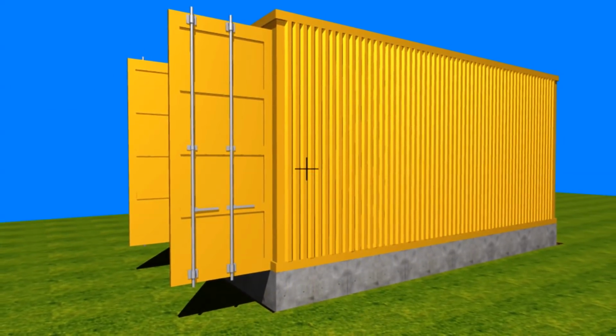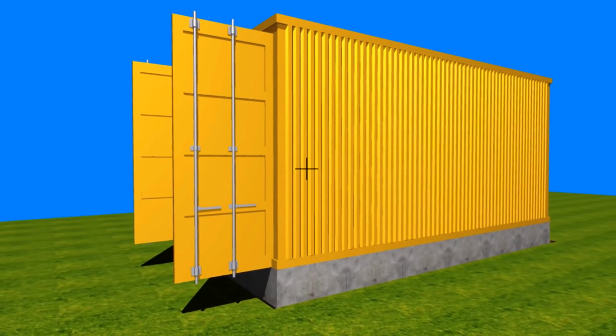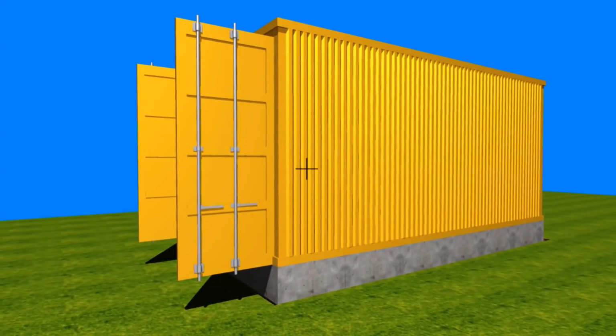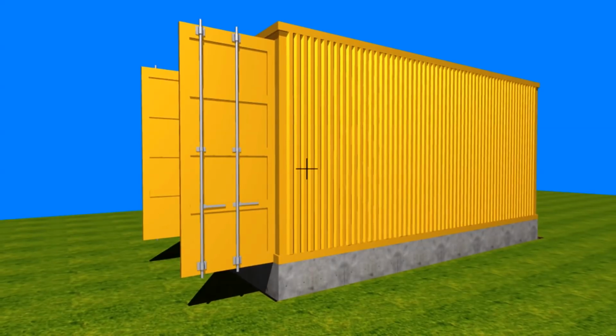Another disadvantage is that controlling heat gain into your shipping container would be a challenge, because the shipping container is exposed directly onto weather elements. So if you live in the tropics, this type of roof will be a big challenge for you.